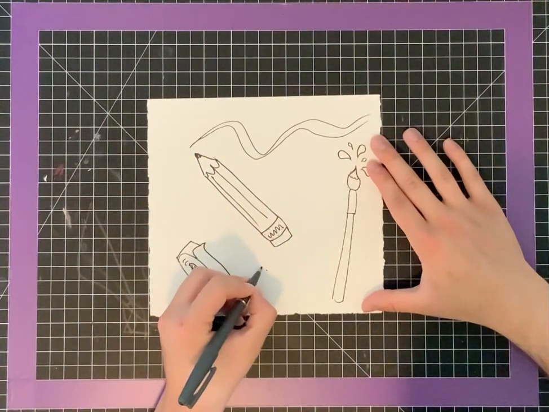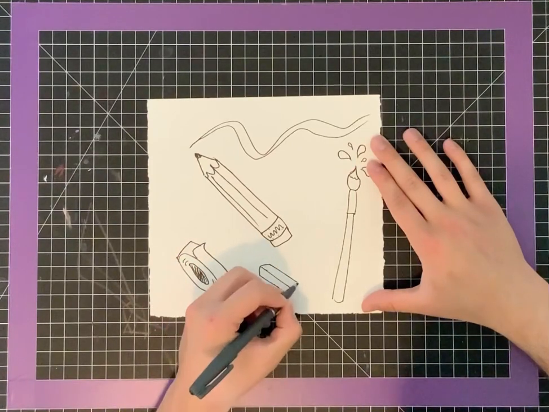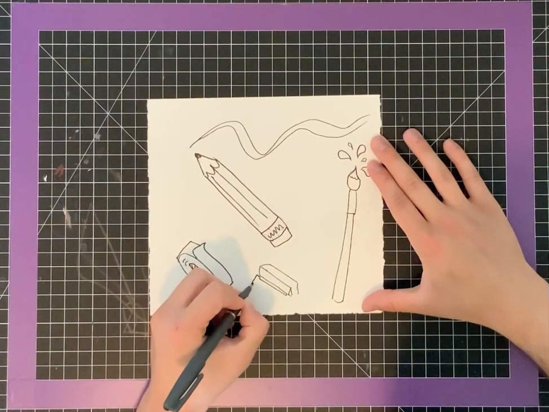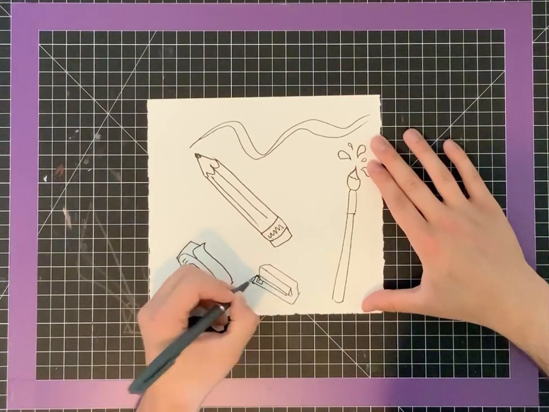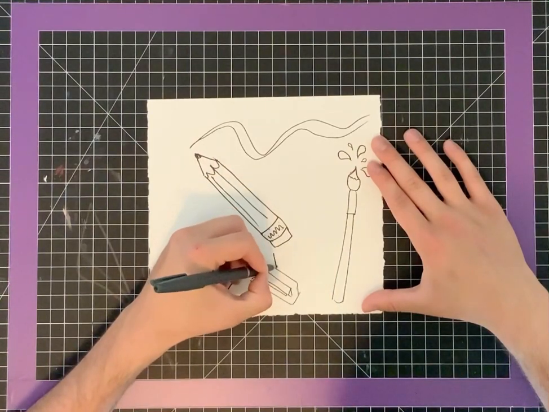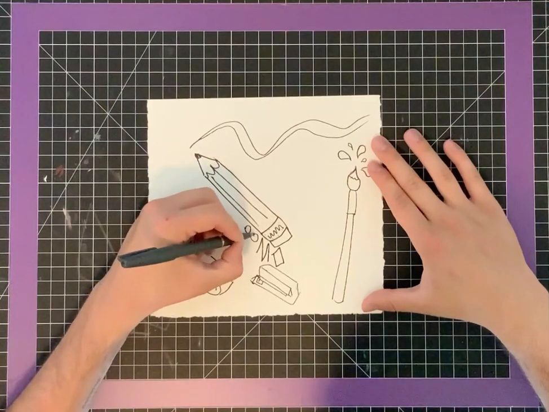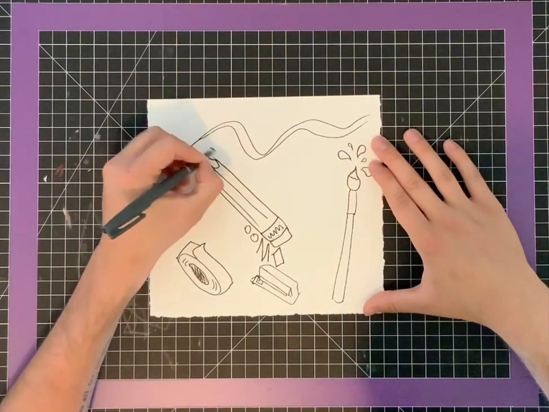Maybe a stapler. Okay, and just keep going. And when we get to the smaller spots, that's when we can start filling in with some random shapes and stuff like that. So we're just going to keep going and fill in this page together.